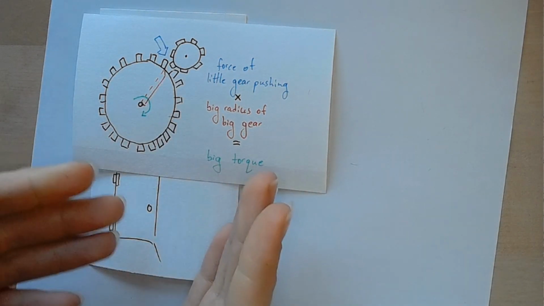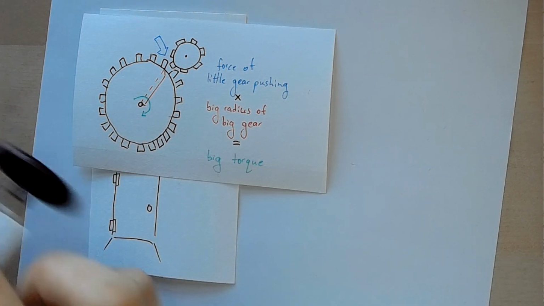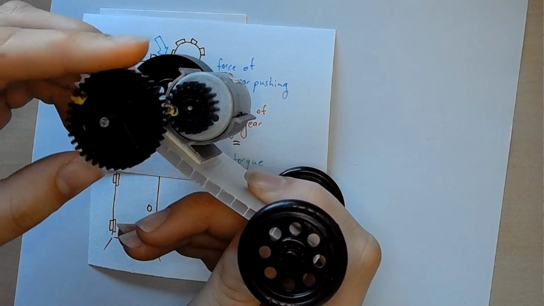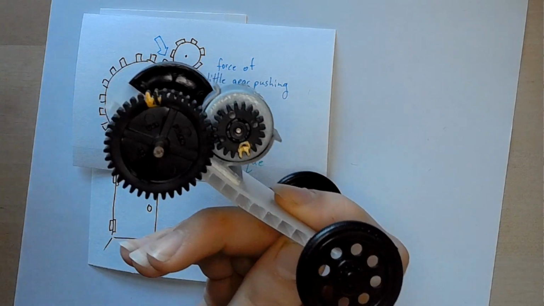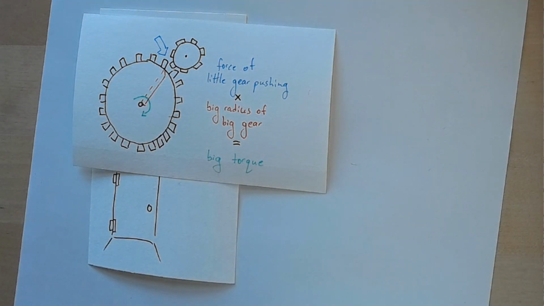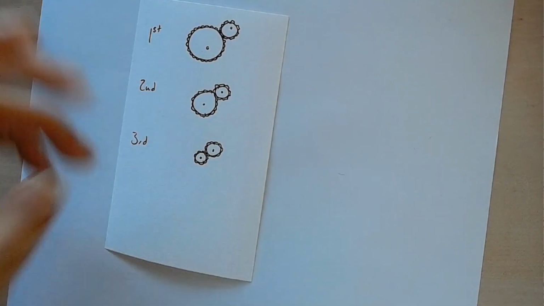Alright, so we figured out that bigger gears are slower, but stronger. This also works in reverse. Going from the big gear to the small gear makes the small gear faster. But since its radius is smaller, it's also weaker. What can we do with this information? Well, for one thing, we can make things go faster. Stuff like RC cars or little helicopters have to go faster to work, so they have gear ratios that speed up the spinning of their motors.